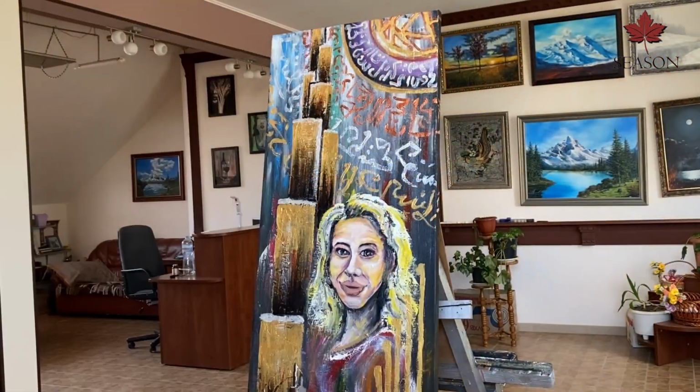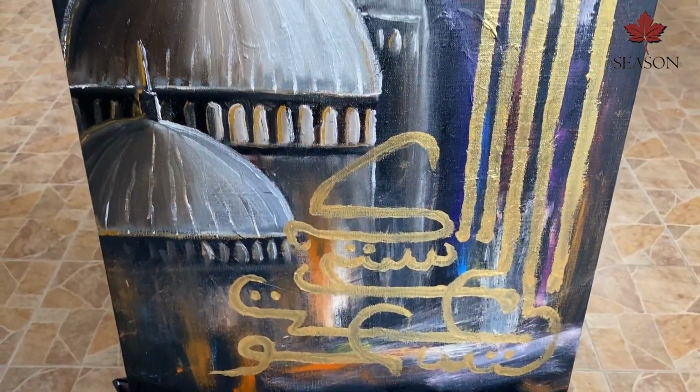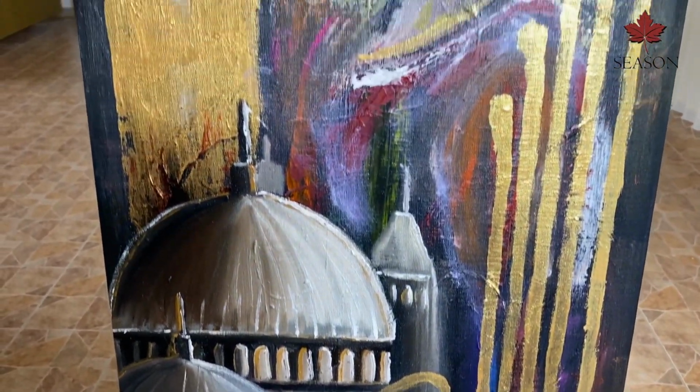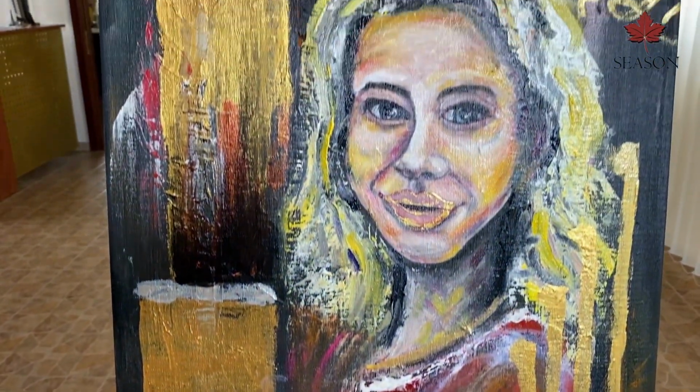Here is the picture I got in the Arabic style. The idea for this picture I came up with myself.